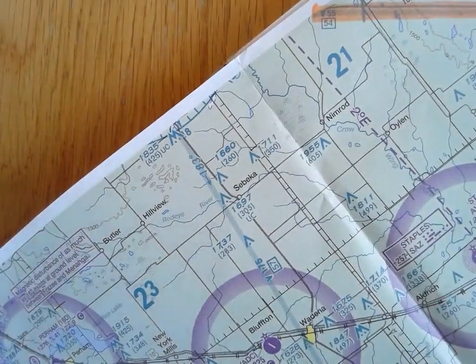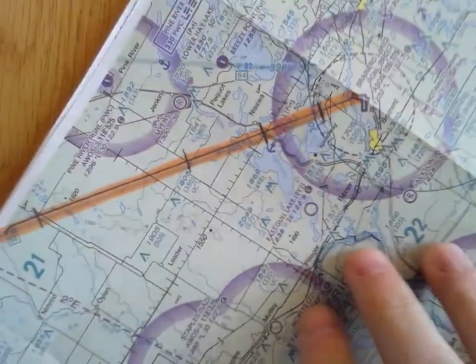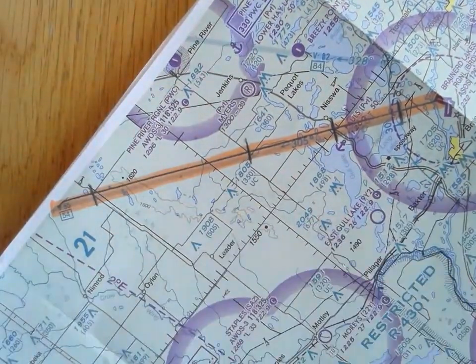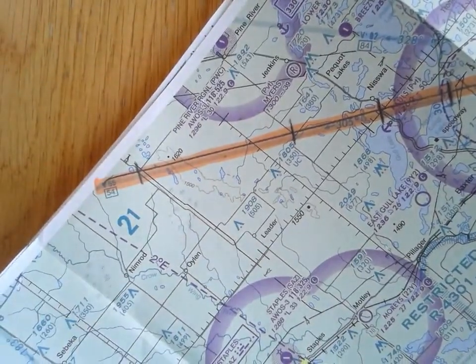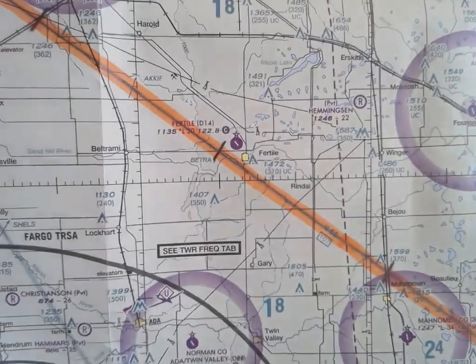Now to do this, you can use any point along your route of flight. It doesn't necessarily have to be from the departure airport, as long as it's a direct route between point A and point B. If you have a change of course, then obviously you'll have to figure out a new course along each leg. But because this is one straight line from our departure airport to our destination, we can use any point along that route to determine our true course. So why don't we use the other side of the chart where there's a bit of a longer line. Might be easier to determine it that way.